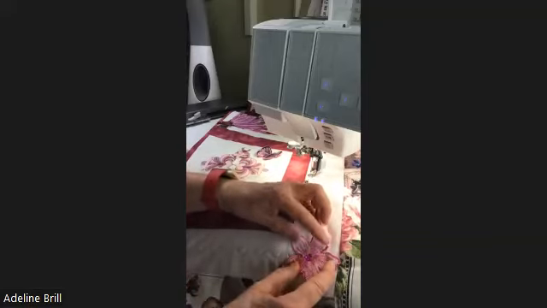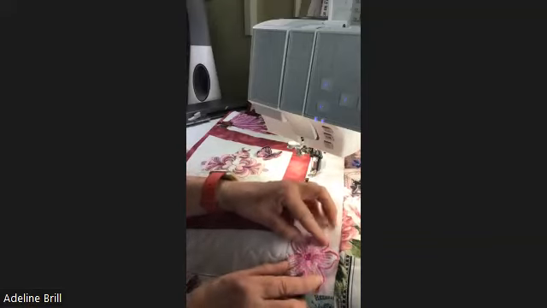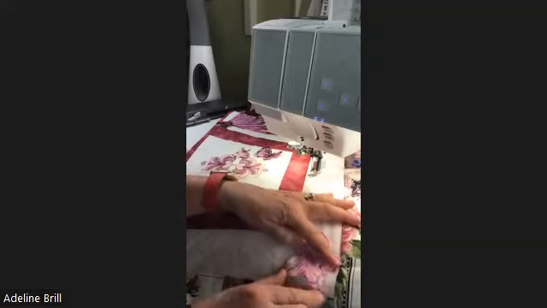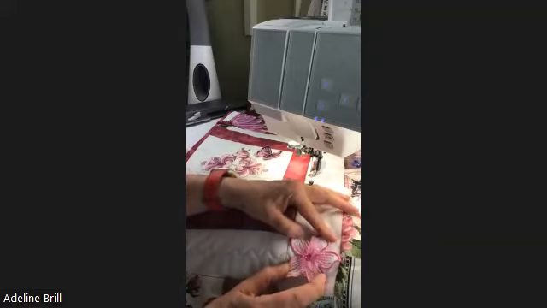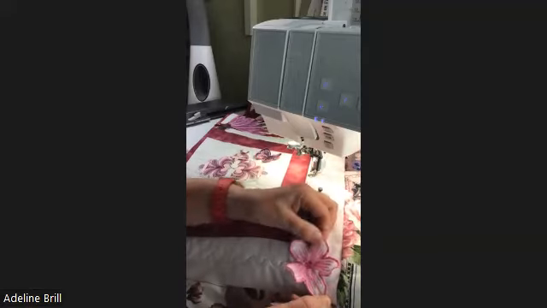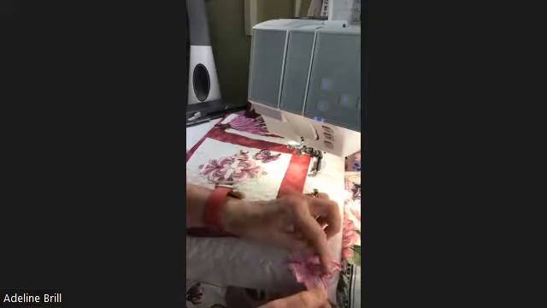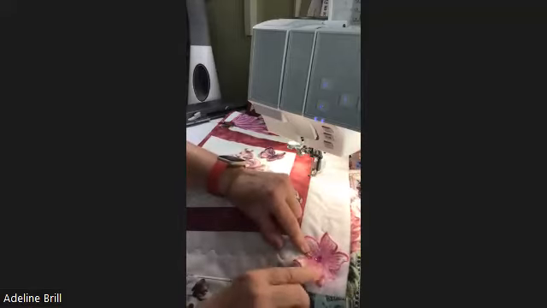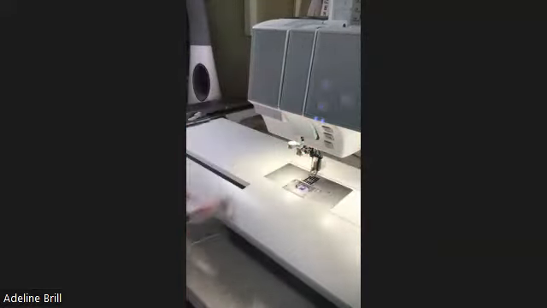Okay, that's how I did these flowers. And I'll show you where to find those too. And so I did put a little piece of organza in there because all of these stitches would have fallen apart. Okay? Yes. We're going to do that next.